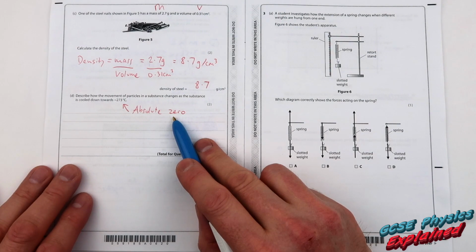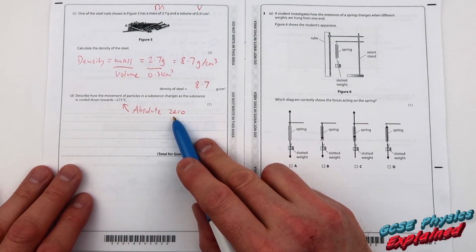Now, Lord Kelvin said that as things get hotter, they get more energy, so they move more. So he wanted to find out, if things got colder, do they move less? And is there a point where it's so cold that particles don't move at all? As part of the kinetic theory, which we've just discussed in one of the previous questions.